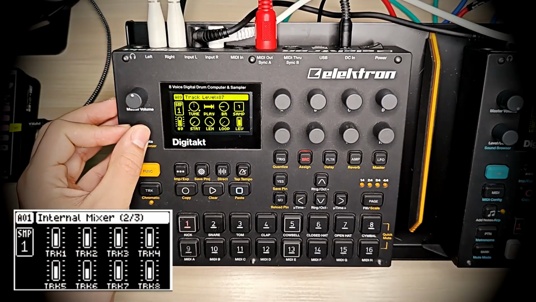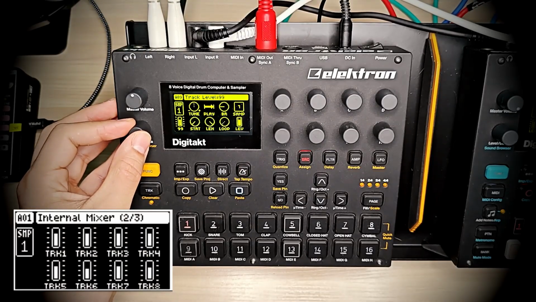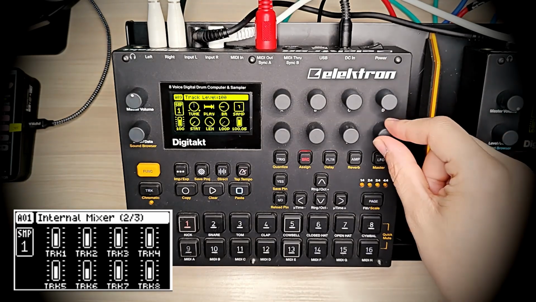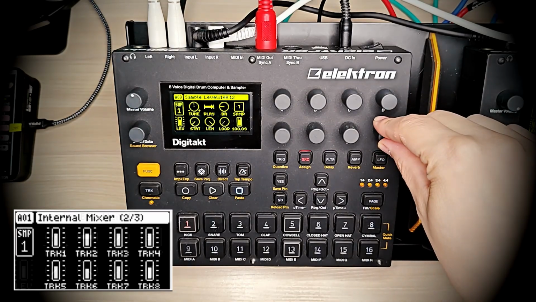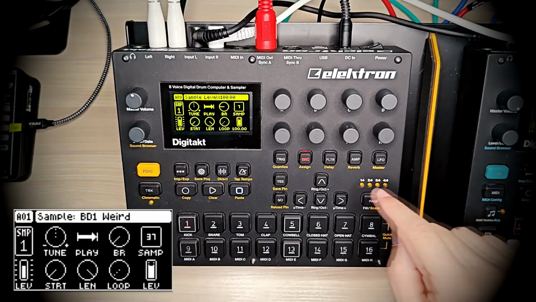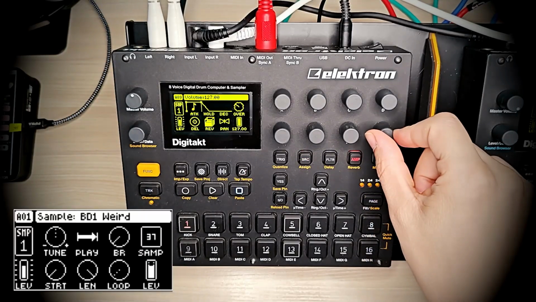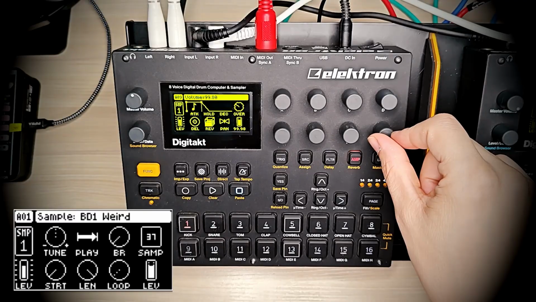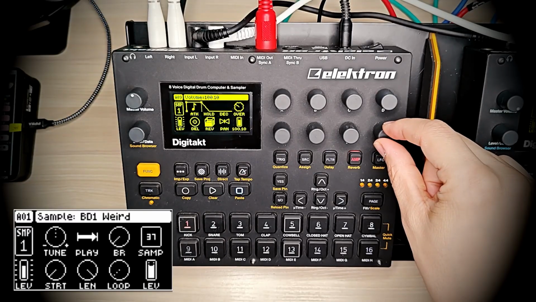Track level is the last volume parameter. The internal mixer contains all track inputs, so you can adjust them all at the same time. You will also notice that most page screens have a level parameter on the far left. This is a track level parameter, the same as the one in the internal mixer. This is useful because you can quickly set the volume wherever you are using the level data knob.